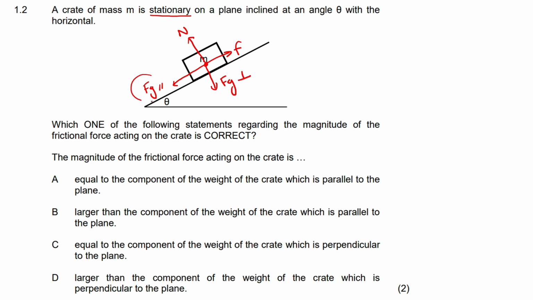This parallel gravity is trying to make that box slide down the slope, but there is friction that is keeping it from moving. So let's see. The magnitude of the friction is equal to the component of the weight parallel to the plane. Yes, that is correct. These two have to be the same for this object to not move. Okay, so that is our answer. But let's just quickly see.